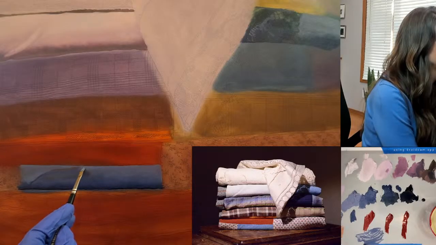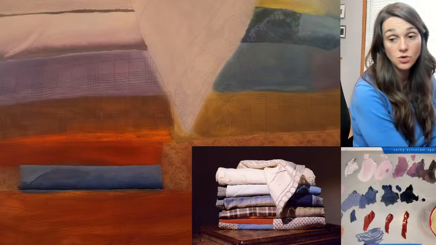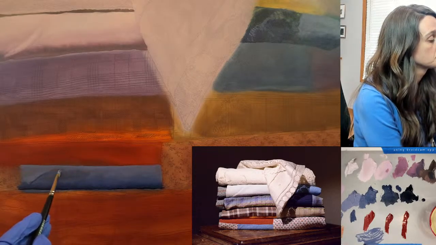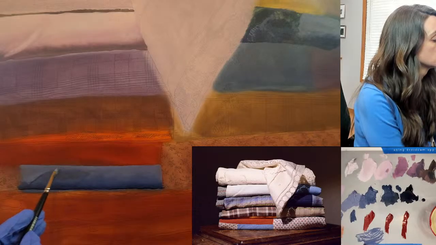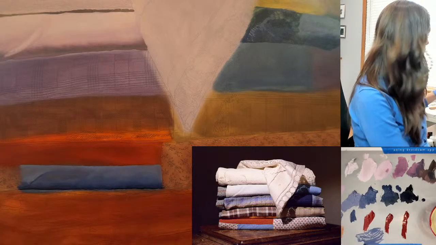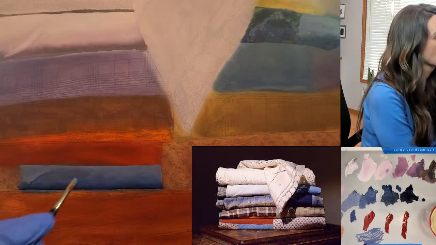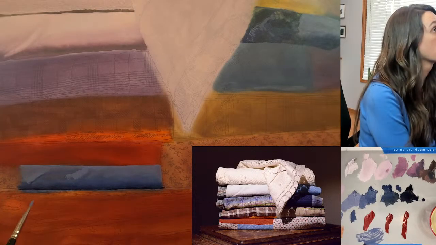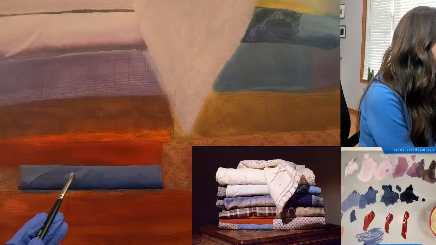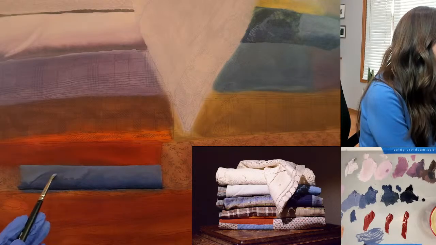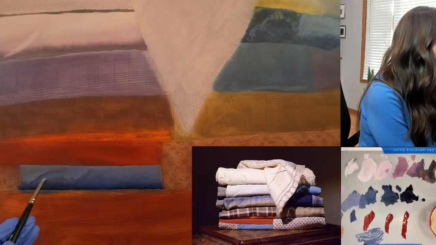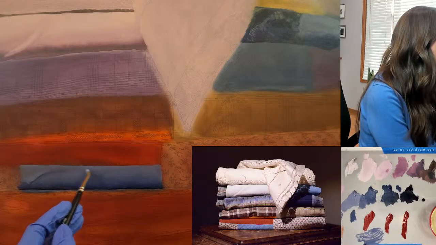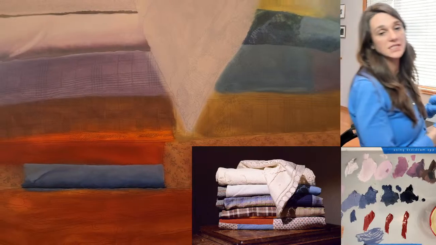Making sure at this stage that all of my transfer lines are going to be covered. I don't want any of my transfer to be showing through. All right, so I just want to make sure that I'm stepping back.